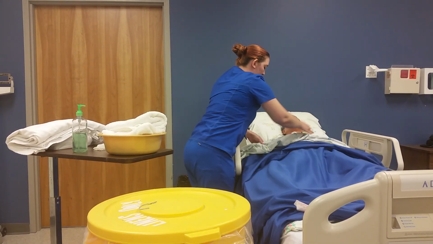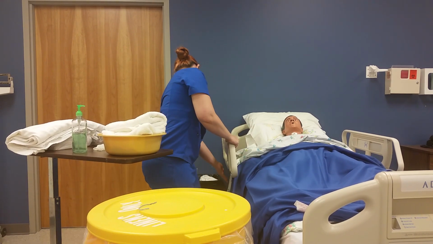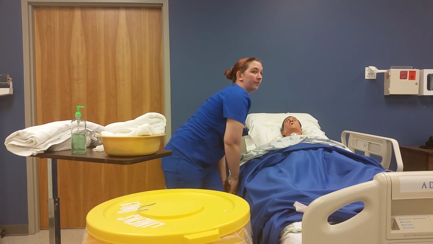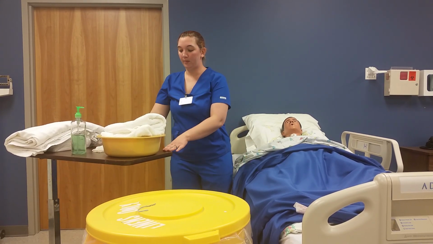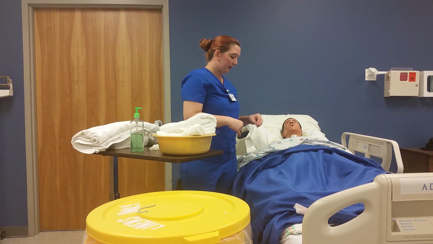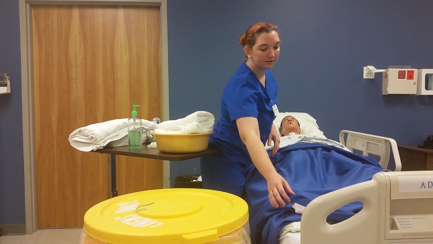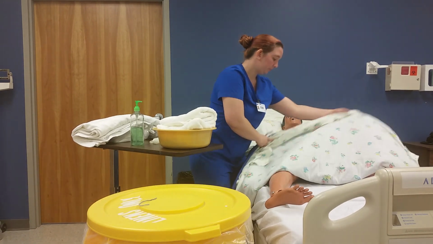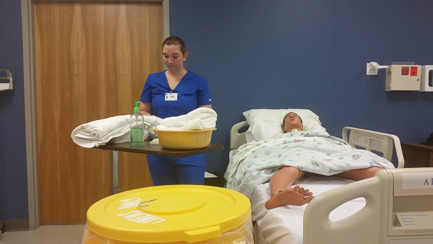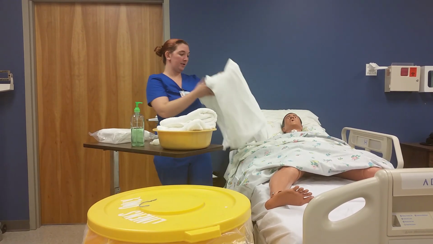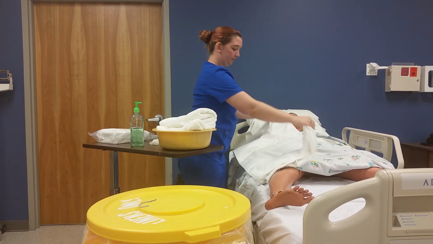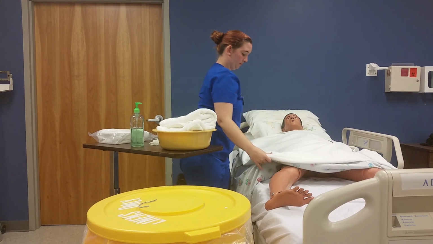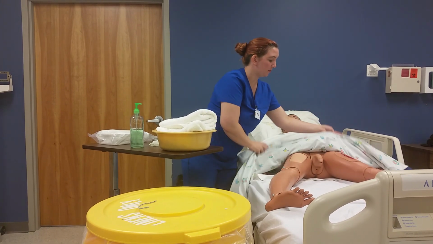I'm going to pull his blankets back. I'm going to lower this bed rail here. I've gathered all my equipment already. We're going to be doing some pericare before we place the catheter in place. Since his curtain's already closed, I'm going to pull this back a little bit. I'm going to place his bath blanket on. I'm going to pull this up just a little bit more.